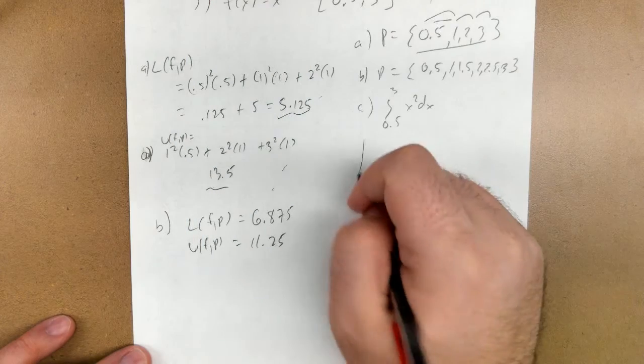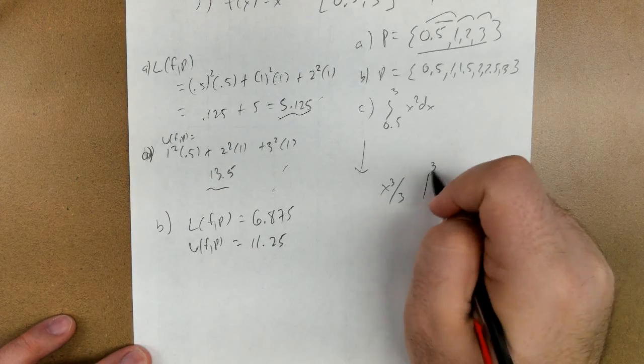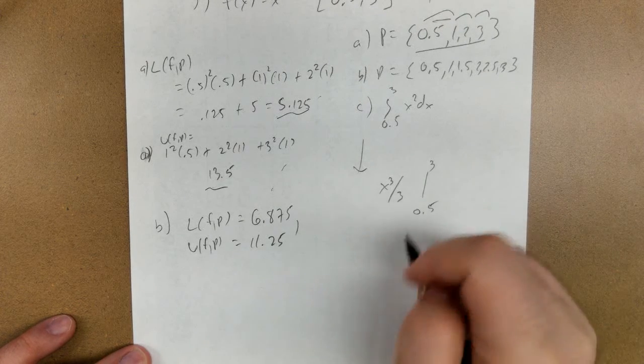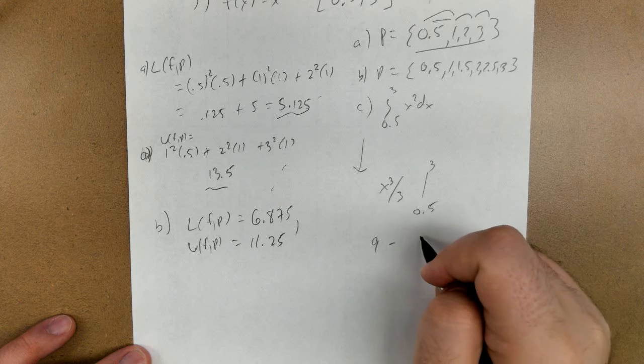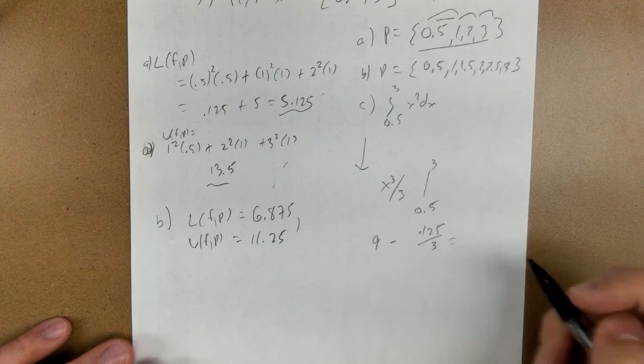And then C says just do the integral the old-fashioned way, x cubed over 3, plug in 0.5. This answer should be between these. So you get 9 minus 0.125 over 3, which is 8 something.